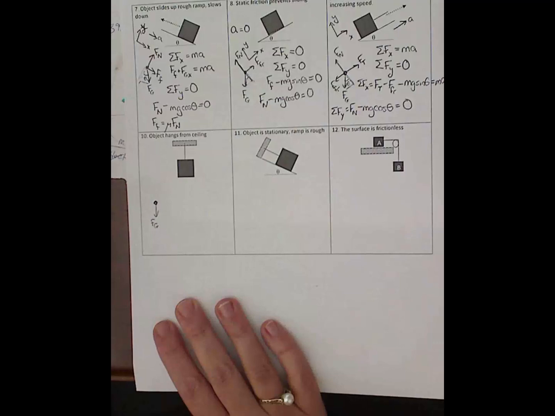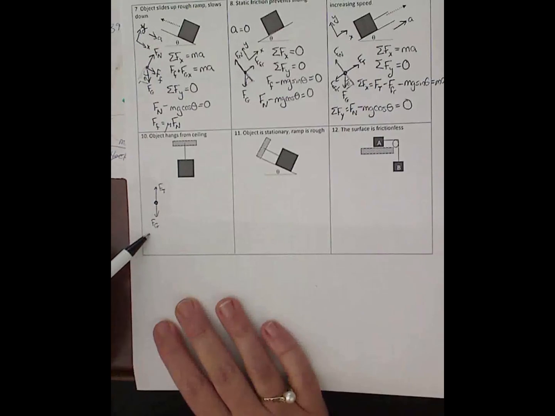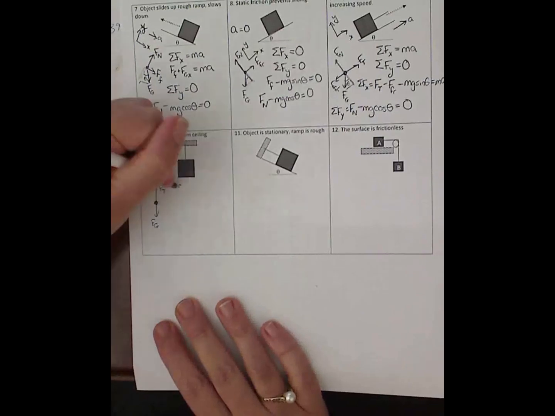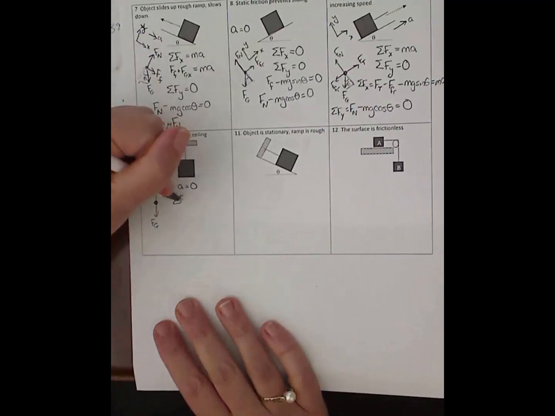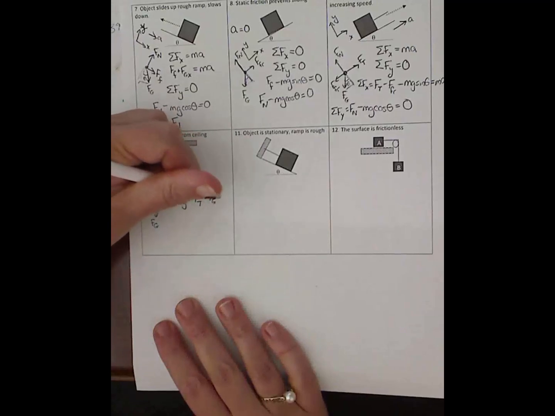Well, we're going to have tension, right, because it's hanging from a string, and tension is always parallel to the string. Do we have any horizontal forces? No, there's no normal force because it's not sitting on a surface, and there's no frictional force because there's no surface. So we've got tension up, gravity down. What's the acceleration? Well, it's just hanging there, so there's no acceleration. So that means that my tension force upwards has to be the same as my gravitational force downwards. So Ft minus Fg equals 0.